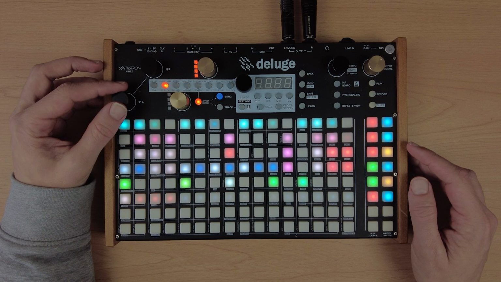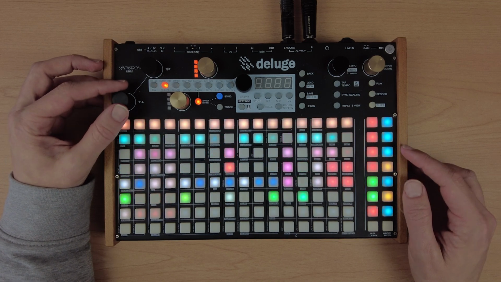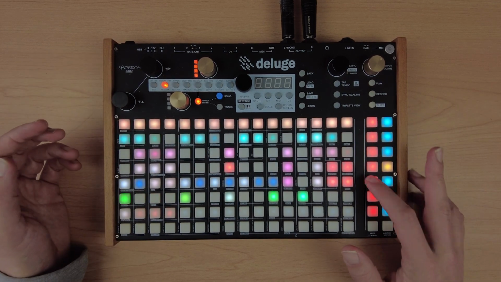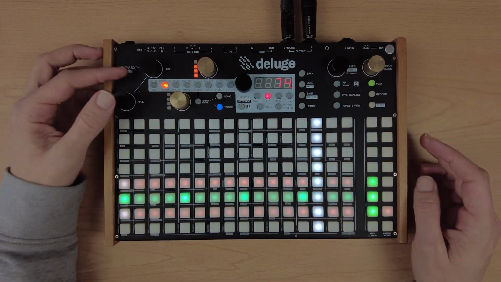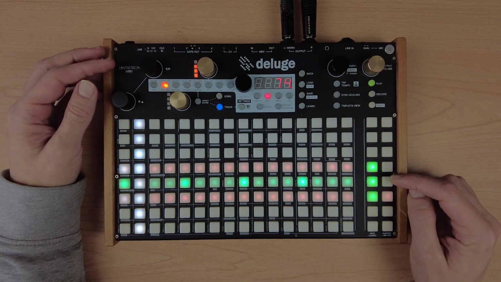Yeah, so that's all there is to say about the Sawtooth, I think. And then maybe let's have a listen to the other tracks down here. This is just kind of a texture thing, a little bit of rhythm.